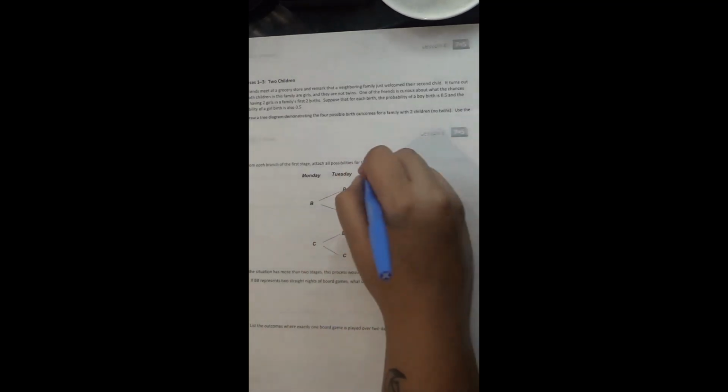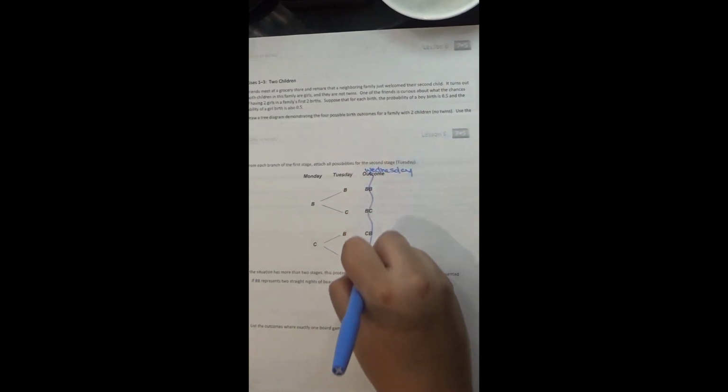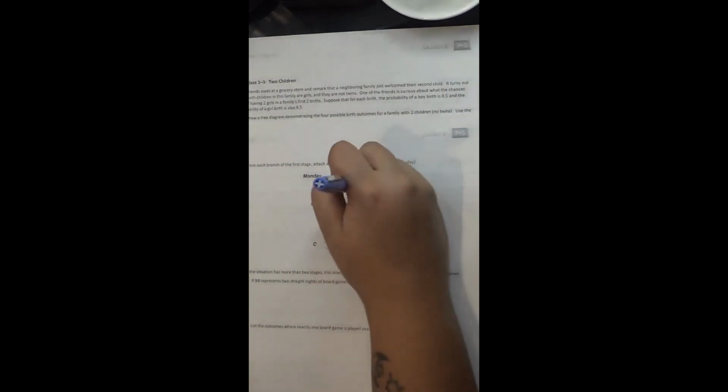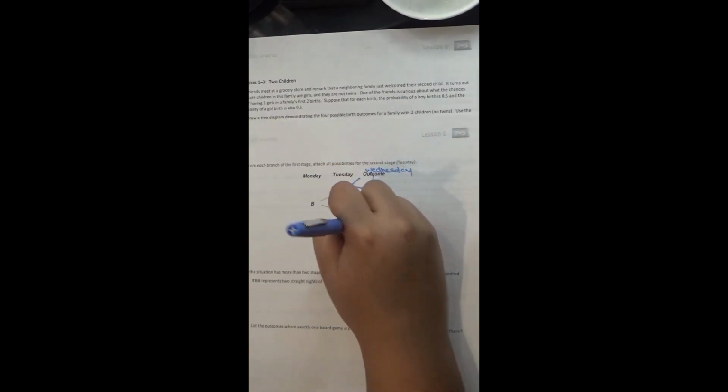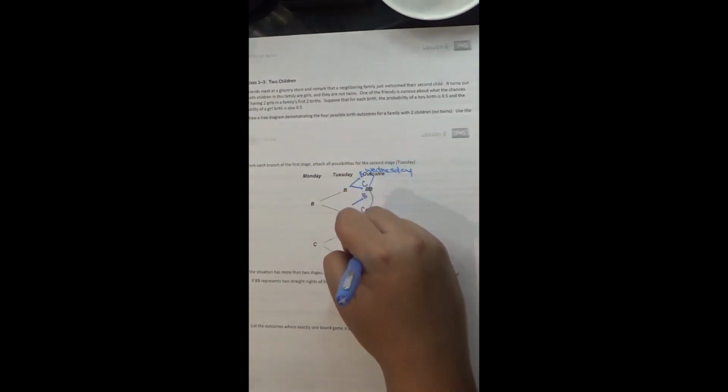So here, all they've done is complete the tree diagram exactly how we just did it. It says, note, if the situation has more than 2 stages, this process would be repeated until all stages have been presented. So what that means is if they went to Wednesday, and I'm just going to pretend that this isn't here because you have it on the other paper, you would just do the same thing for all the options. Again, board game, card game, board game, card game, board game, card game. That's it. That's what it means.